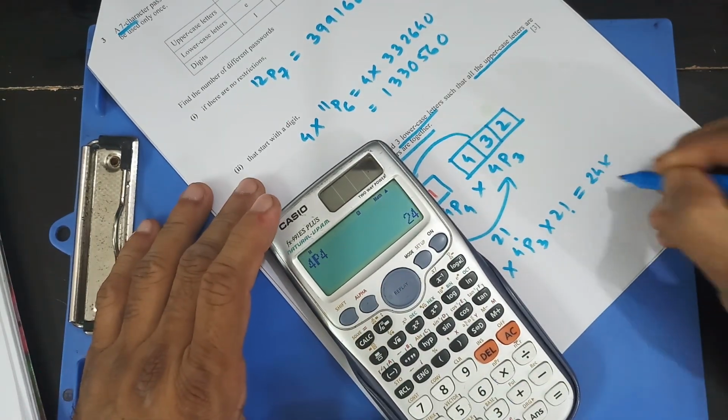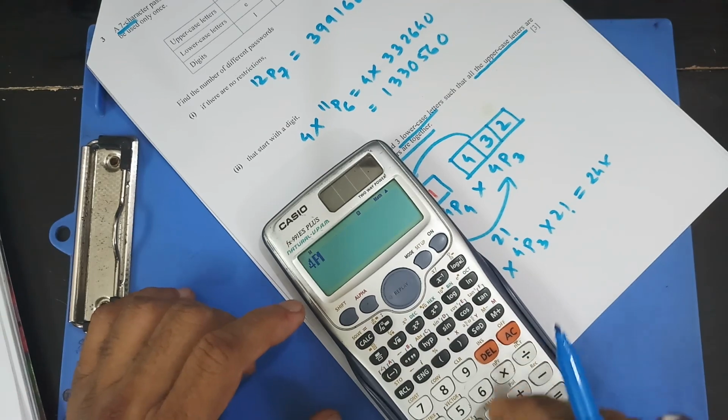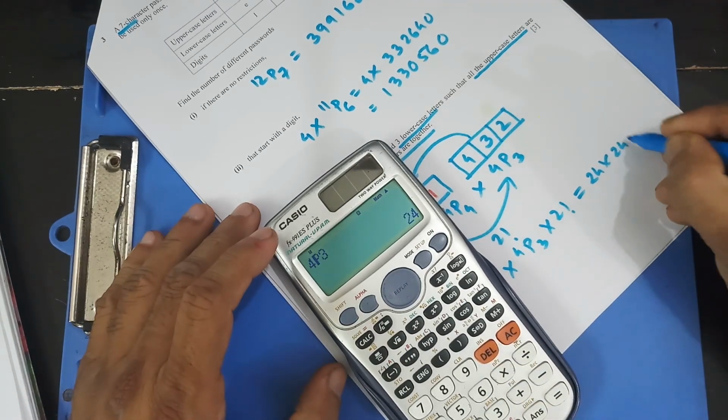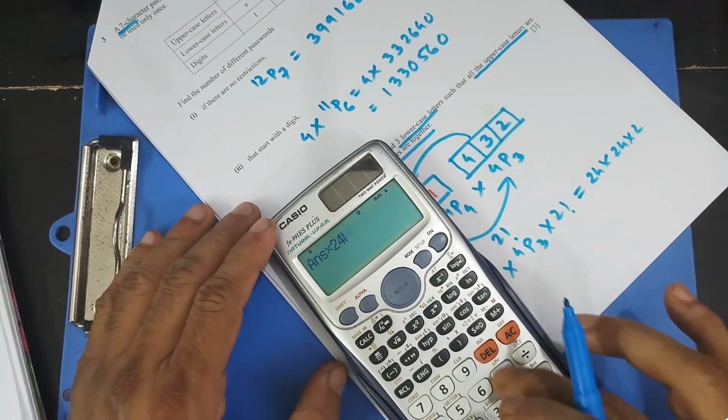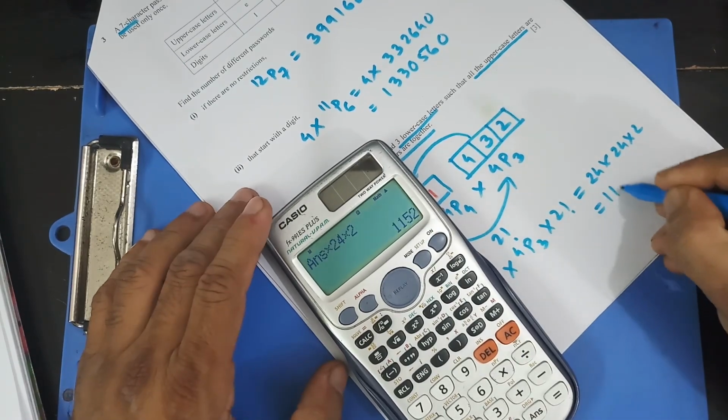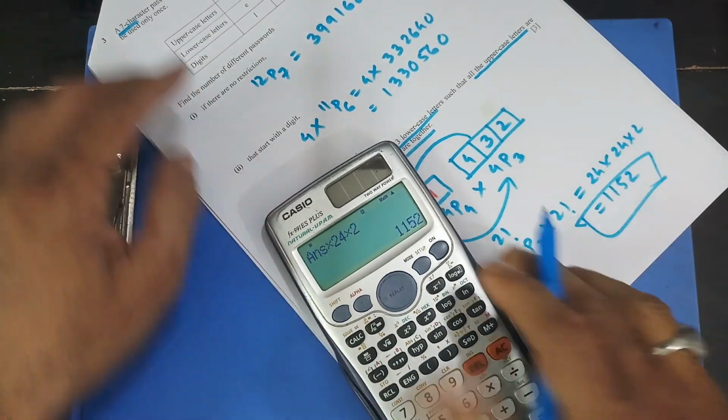I got 24 times 4P3. That should be 24 as well. 24 times 2. So 24 times 24 times 2, that's 1152. That's the answer. Okay, now we're going to go for the next one.